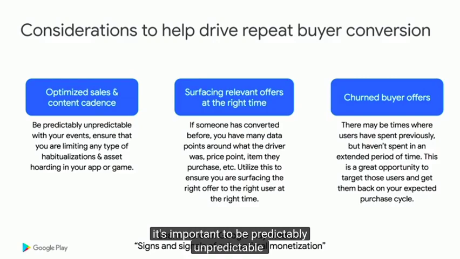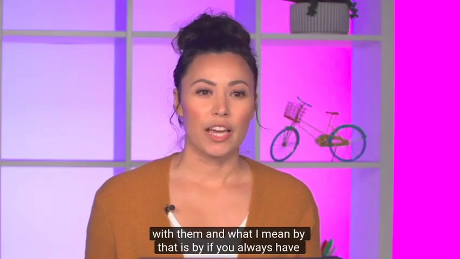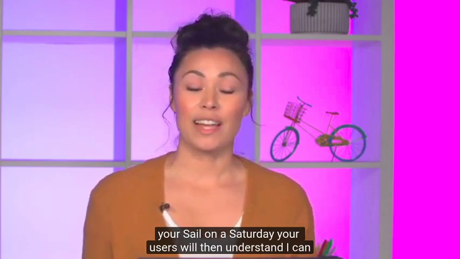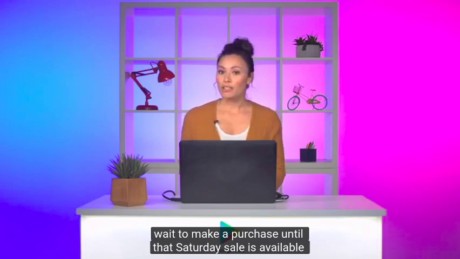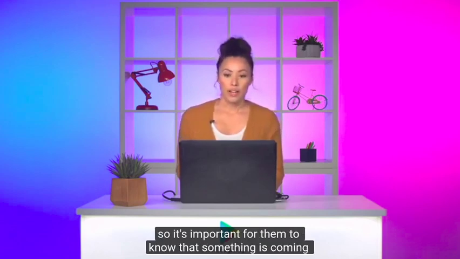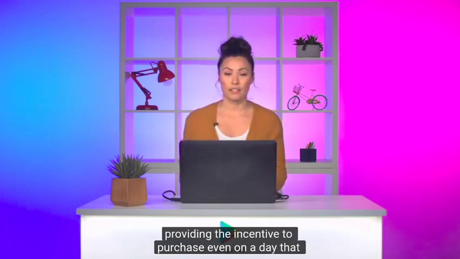And what I mean by that is if you always have your sale on a Saturday, your users will then understand, I can wait to make a purchase until that Saturday sale is available. So it's important for them to know that something is coming, but not necessarily know what it is, to ensure that you're providing the incentive to purchase even on a day that doesn't have a sale or an event.